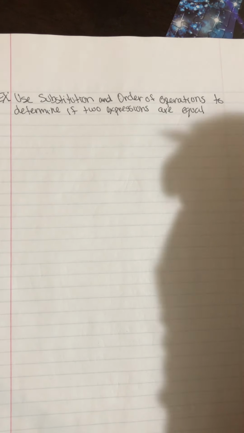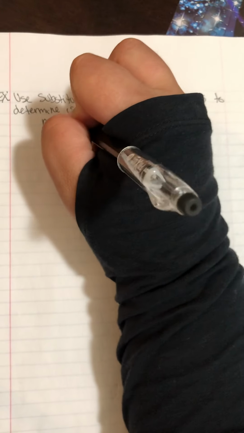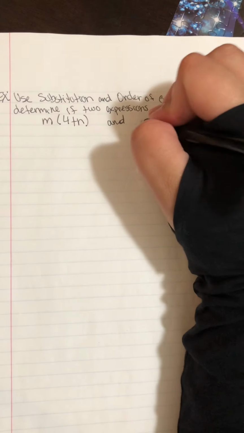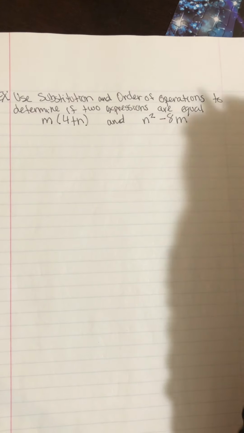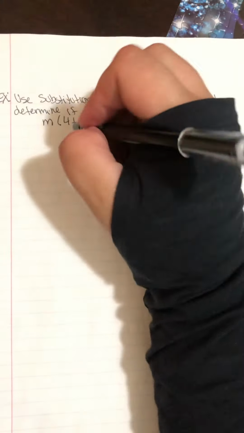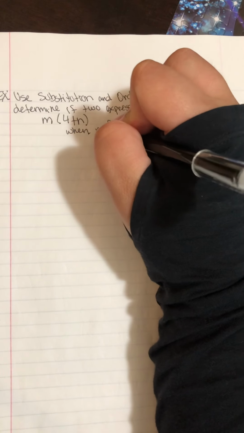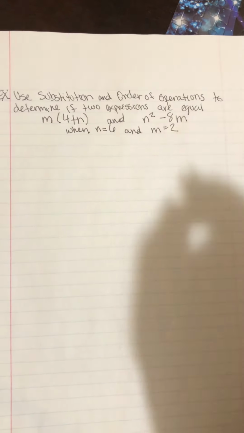Okay, so we're going to use substitution and order of operations to determine if two expressions are equal. So what two expressions are we going to look at? We're going to look at m, 4 plus n, and we're going to look at n squared minus 8m, when we let n be 6 and m be 2.